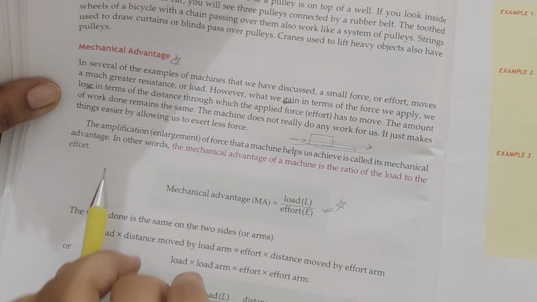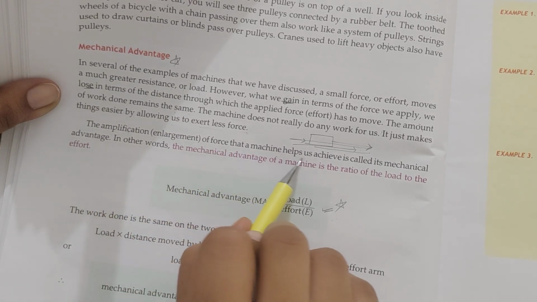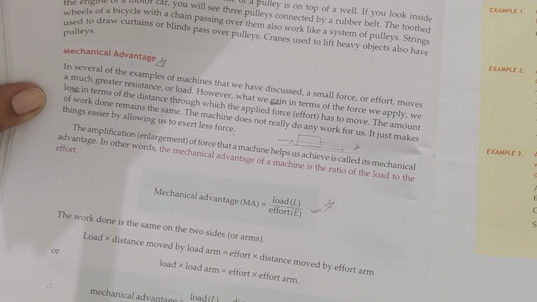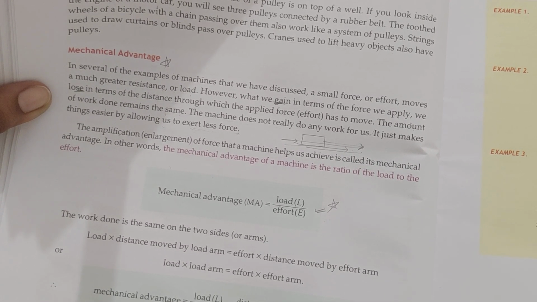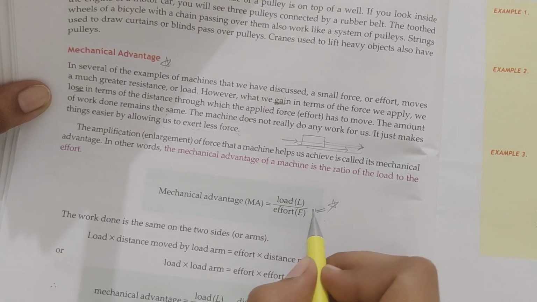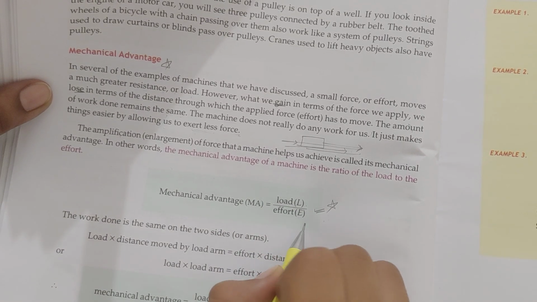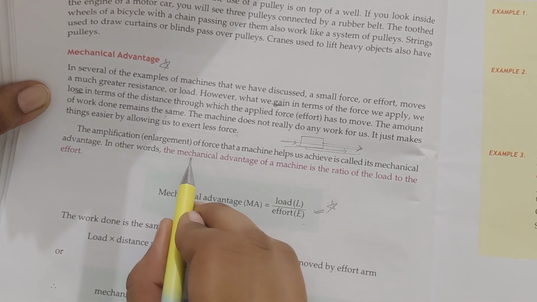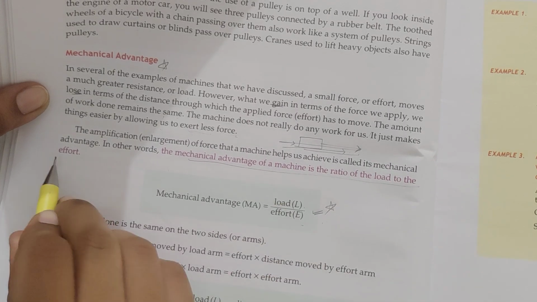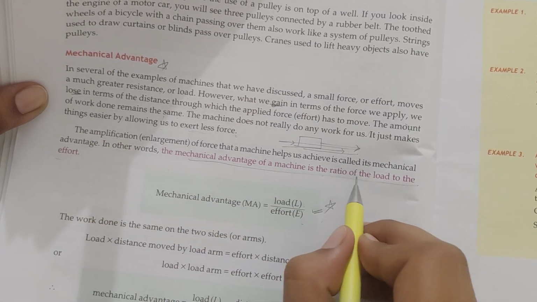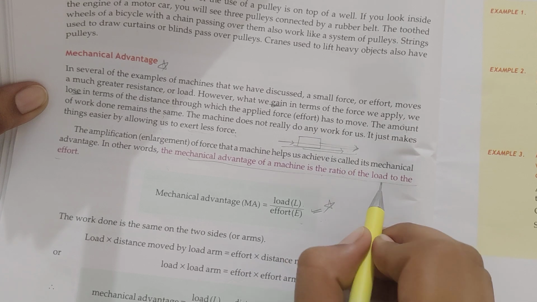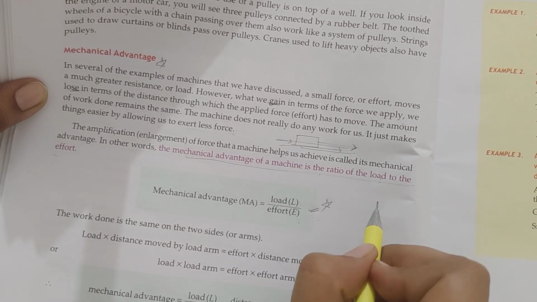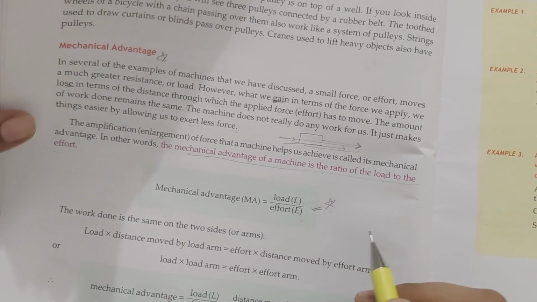Now, what is the mechanical advantage? The amplification of force which the machine helps to achieve is the mechanical advantage. In general, the mechanical advantage gives us the idea of how much load we can move by how much force, by how much effort. This is the point you need to remember: the mechanical advantage of a machine is the ratio of load to effort, not effort to load. It is load divided by effort. See, this is the formula.